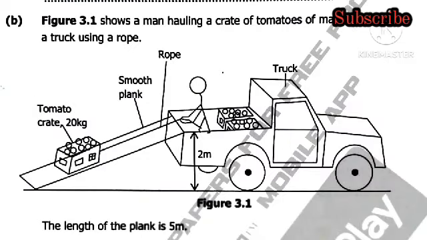B, figure 3.1 shows a man hauling a crate of tomatoes of mass 20 kg onto a truck using a rope. The main idea here is a crate that is being hauled or pulled over an inclined plane, and this crate has a mass of 20 kg.